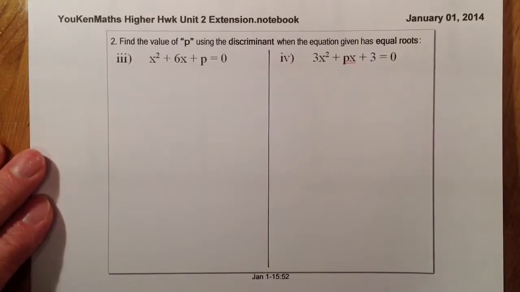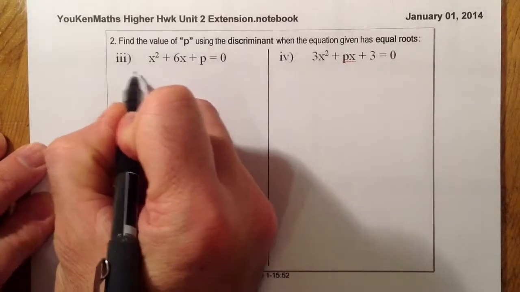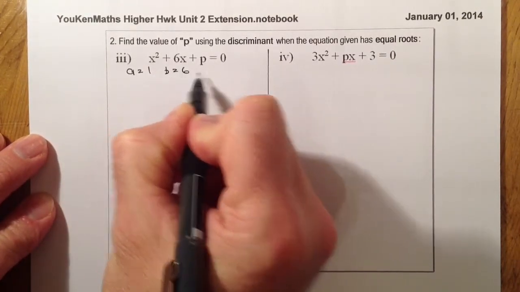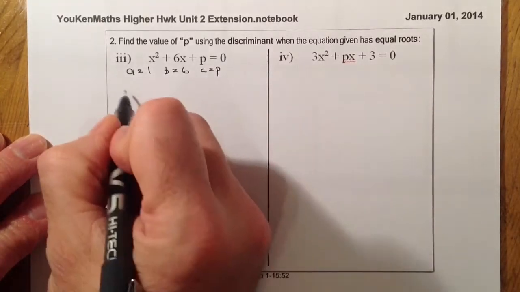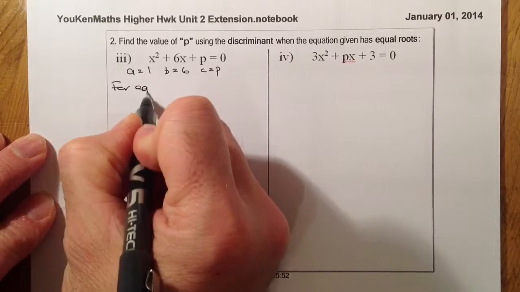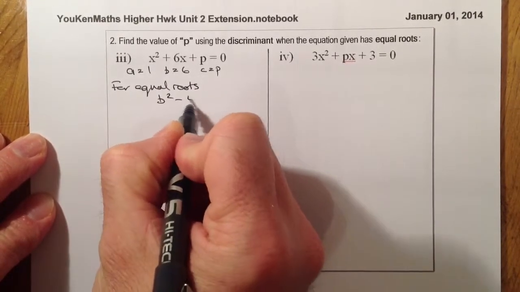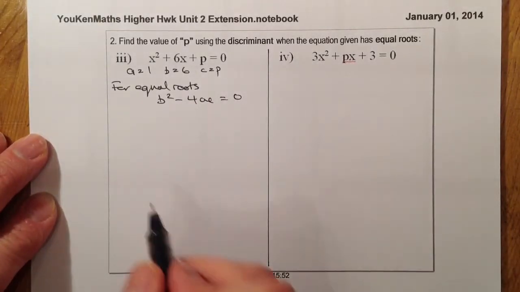Okay, let's go for the next question. Right, same again. The a value is going to be equal to 1, b is going to be equal to 6, and c is going to be equal to p in this one. So for equal roots, b squared minus 4ac, the discriminant, equals 0.